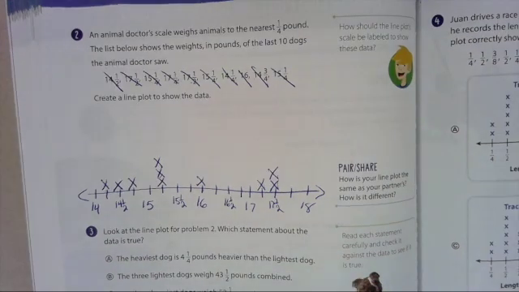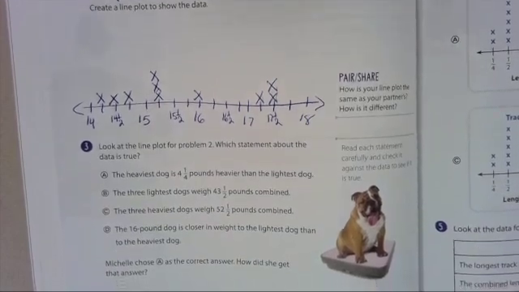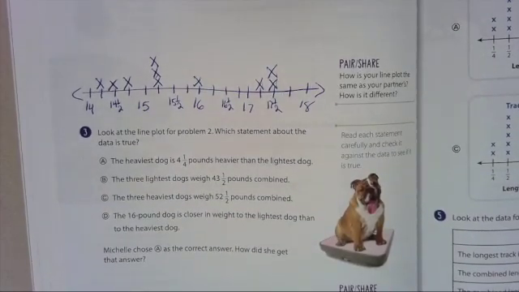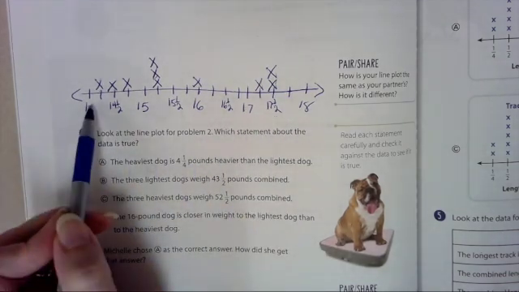So now we're going to look at the line plot that we just created and see which statement about the data is true. The heaviest dog is 4 1/4 pounds heavier than the lightest dog. So the heaviest dog is 17 and a half. The lightest dog is 14 1/4.